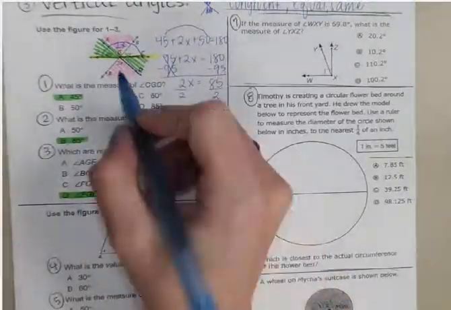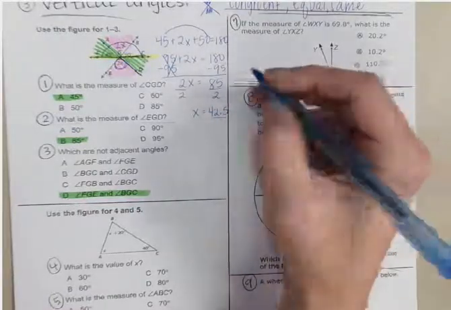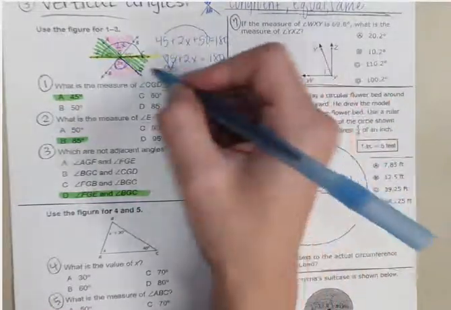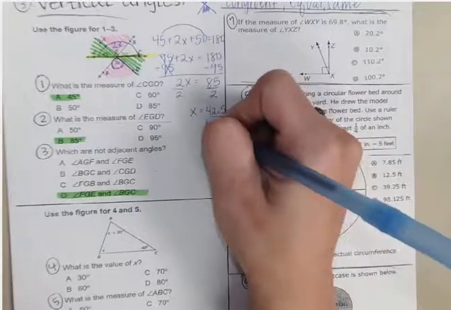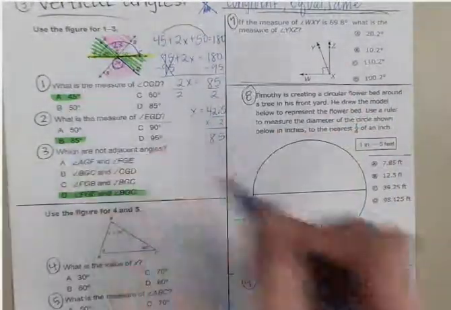Alright, but it says, what's the measure of EGD? Well, EGD was 2x, and you know x is equal to 42.5. So we have to make sure we times it by 2. So if we times this by 2, if you realize, you'll get 85 again. So that's how we got that.